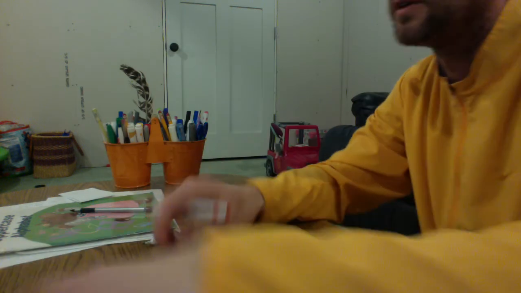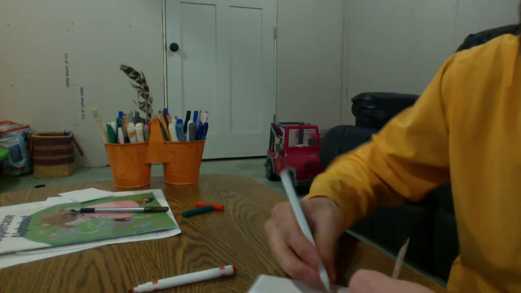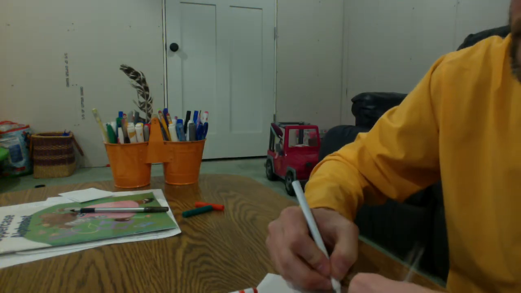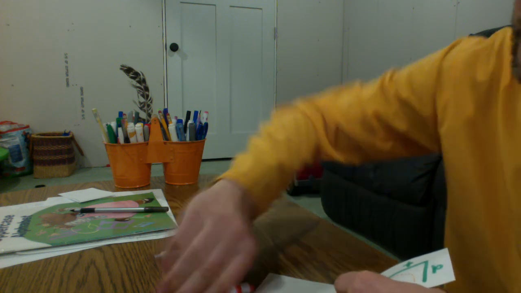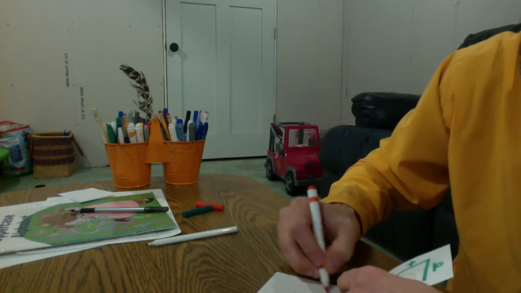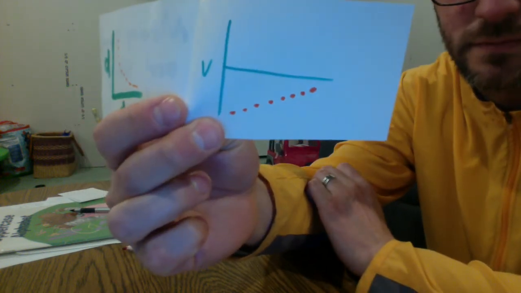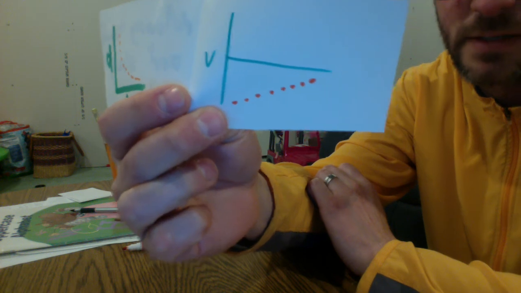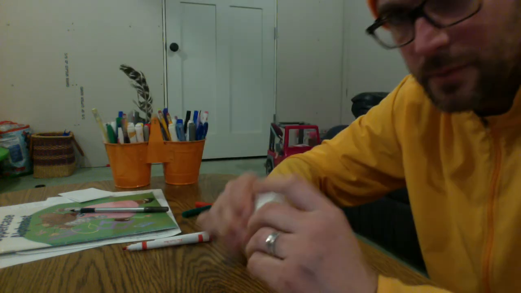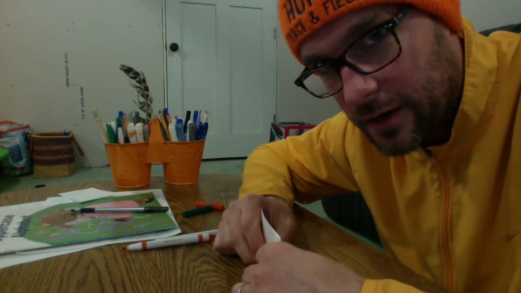And last one, moving towards and slowing down. Velocity graph, moving towards. So we're in the negatives, slowing down, so we're getting closer to 0. Okay, there it is. There are your next pages on your flashcards.